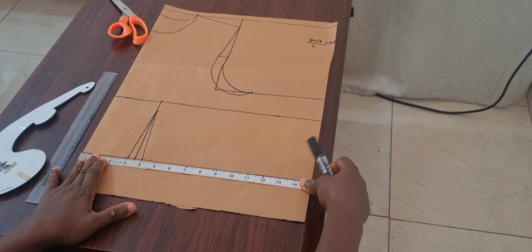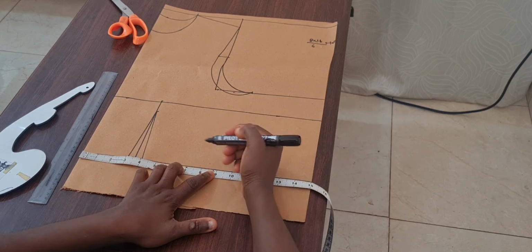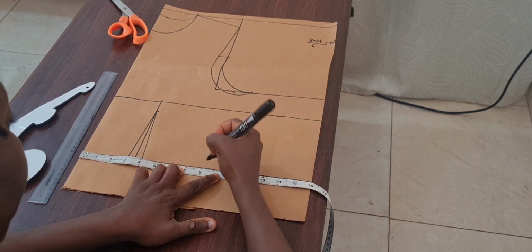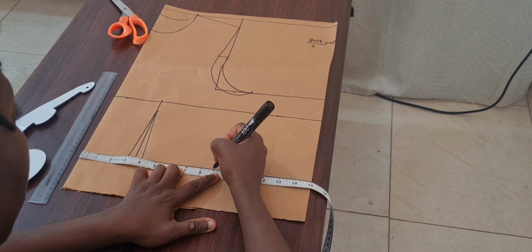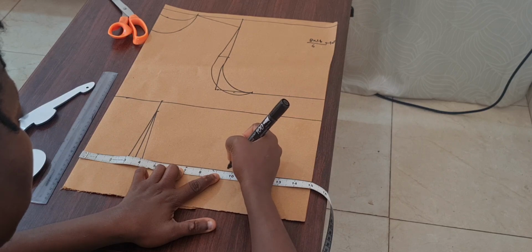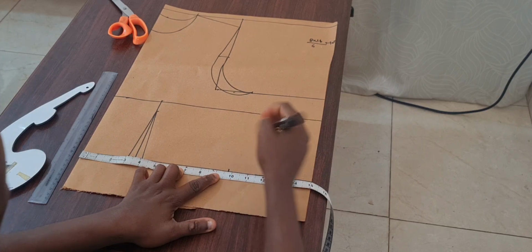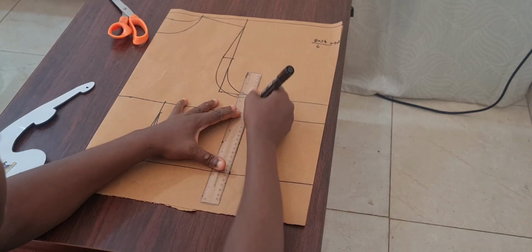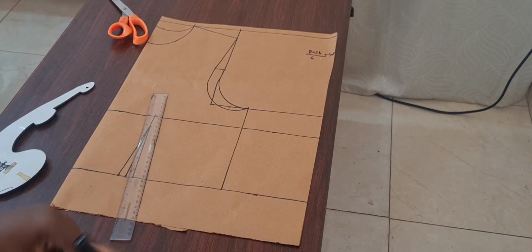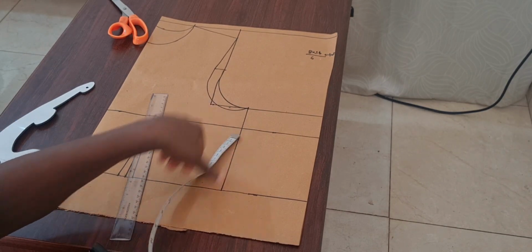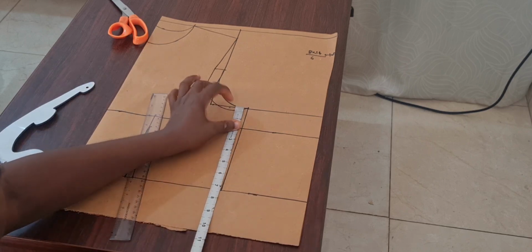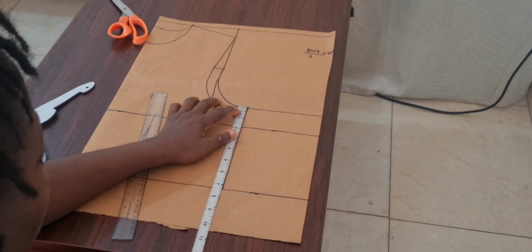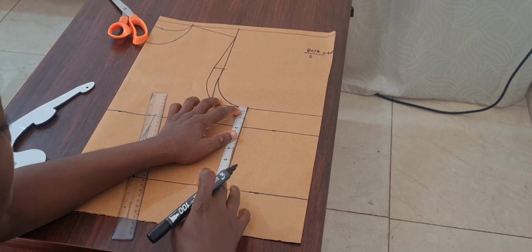Then now you measure, or you record your waist measurement. The waist measurement I'm using is 34. So you divide it by 4, and then you measure it, or you record it. Then you add the 1 inch dart that we added, so that when you close the dart, it will come back to the normal waist.